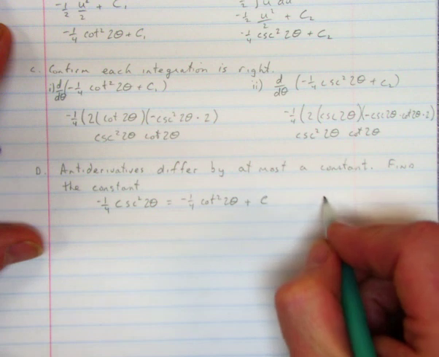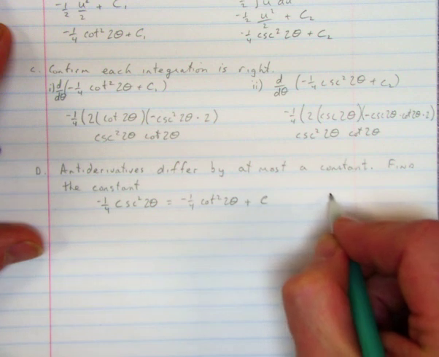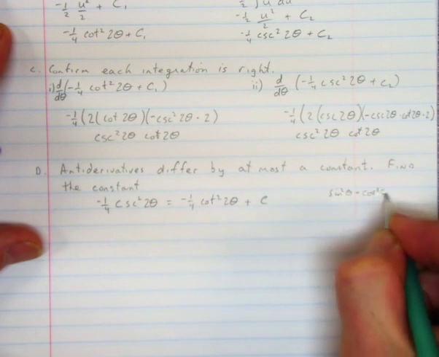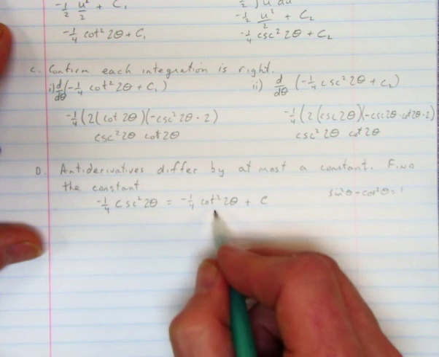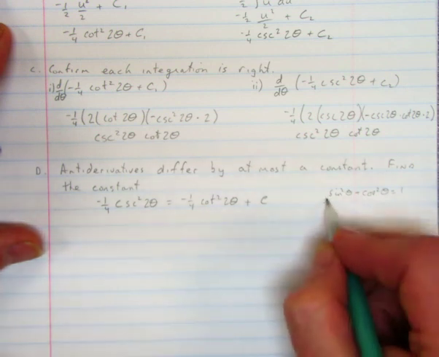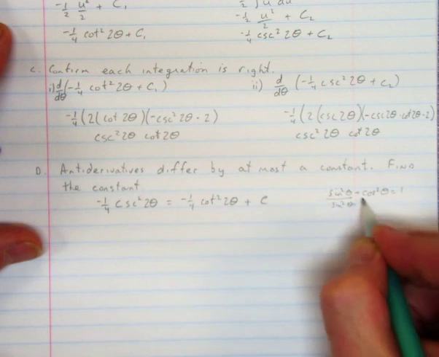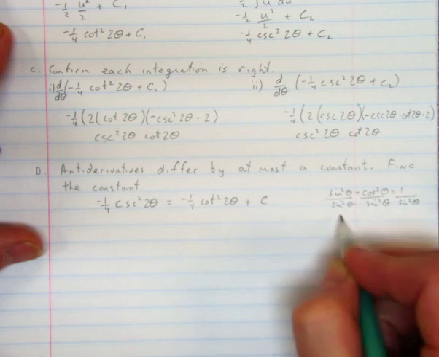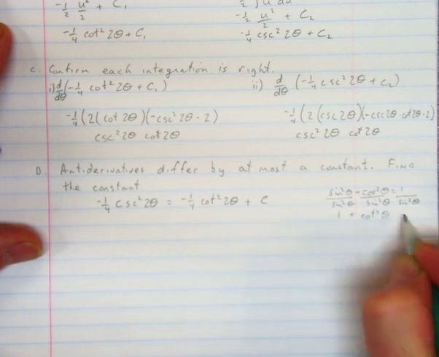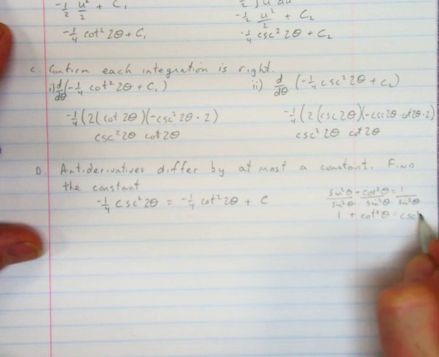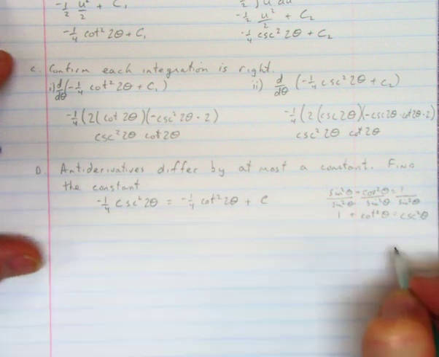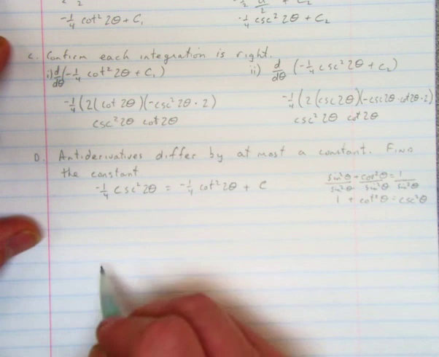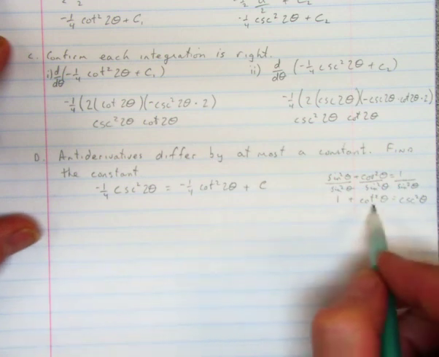Now recall your trig identities. We know that sine squared theta plus cosine squared theta equals 1. And if we want to get a cosecant squared or a cotangent, what we would need to do is divide everything by sine squared. So when we do that, we will get 1 plus cotangent squared theta equals cosecant squared theta. And since theta is just the angle there, it really doesn't matter that we have 2 theta as long as they're both the same here. So we have cosecant squared equals 1 plus cotangent squared.